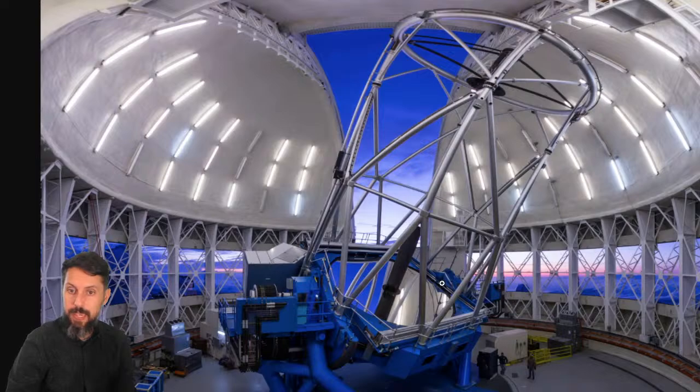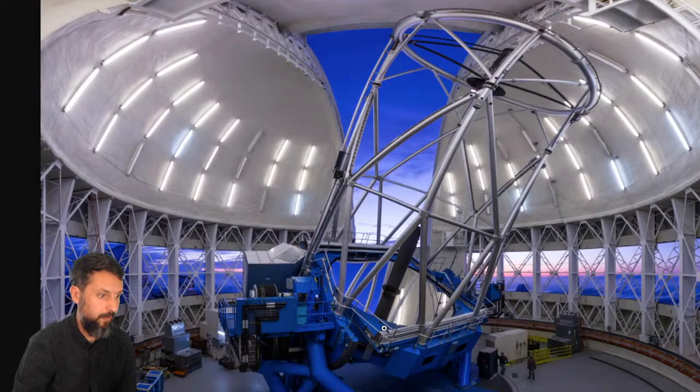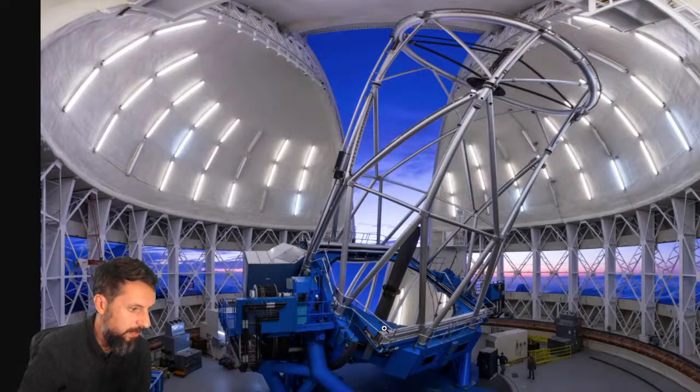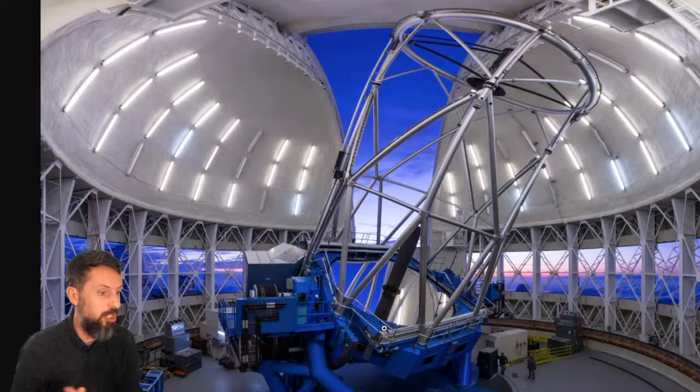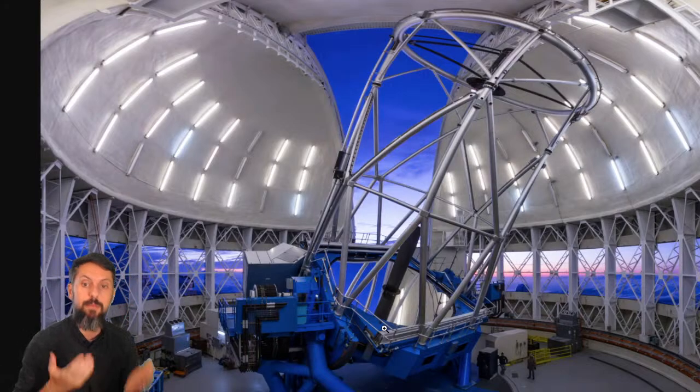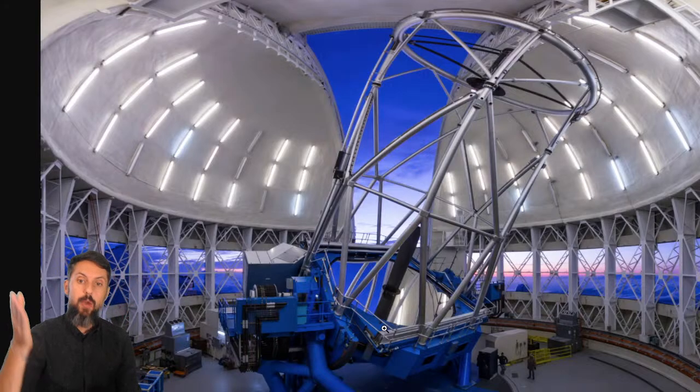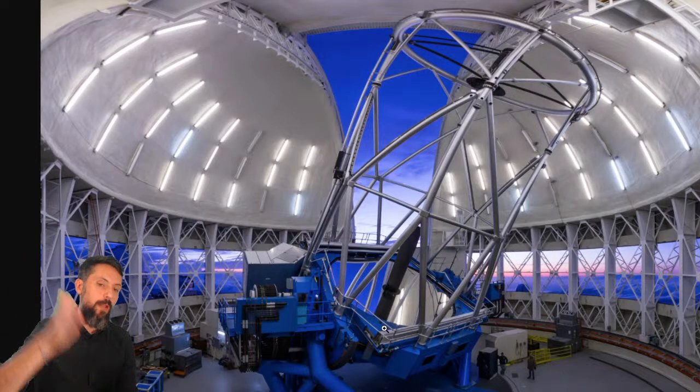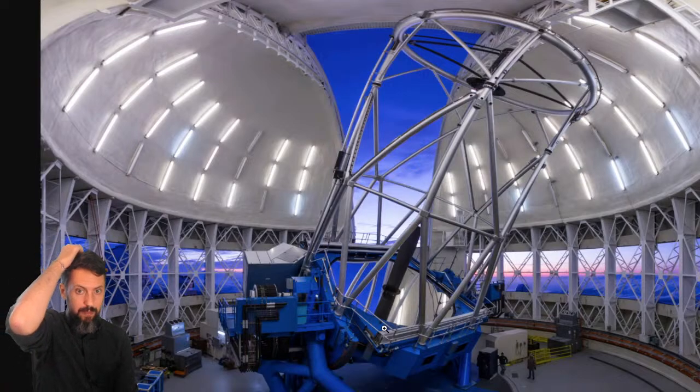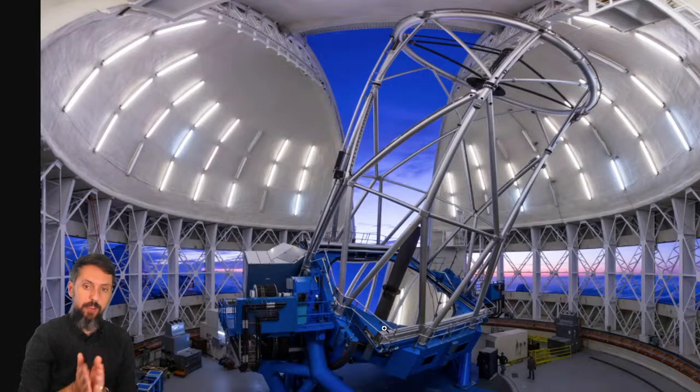Light comes in from space, bounces off this mirror, bounces off a secondary mirror up here, goes in through this tube right here to where they collect the light, right? So the chromatic aberration doesn't happen in the reflecting telescope because it's a mirror, and mirrors don't have chromatic aberration. When blue light bounces off a mirror, it bounces at the same angle as red light, and the same angle as yellow light and green light. All the same wavelengths bounce off a mirror.